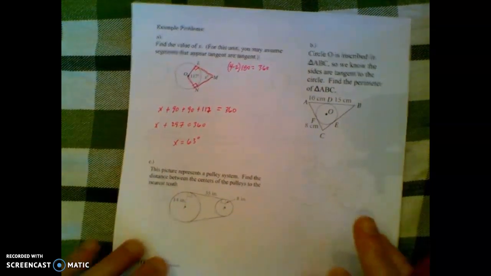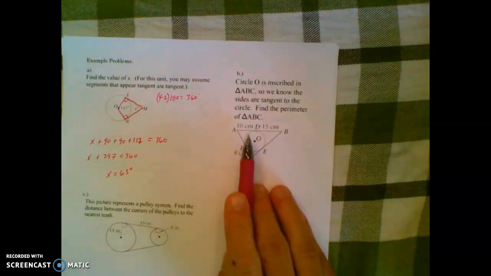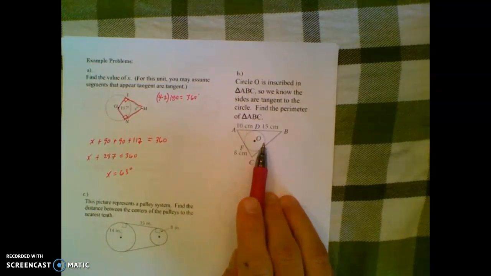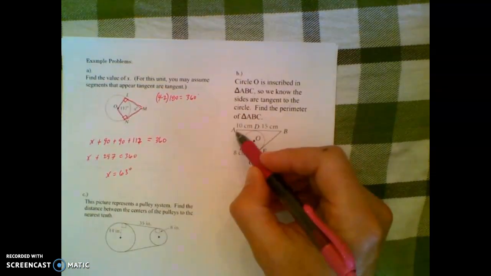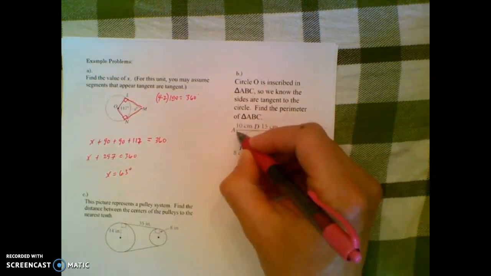Over here, again, these are two tangents to the same circle. You're using that theorem on this problem. So again, these are all exterior points. So I'll work one at a time.